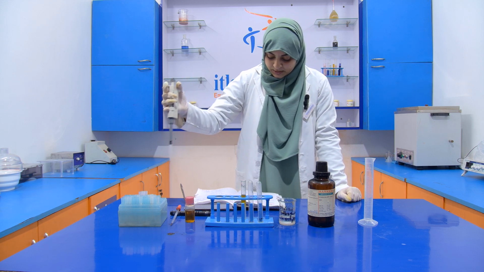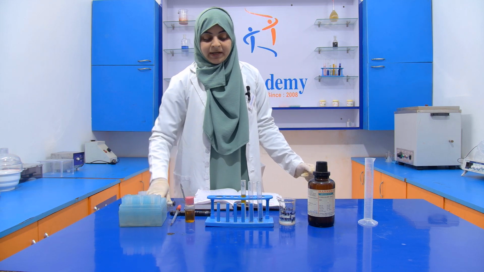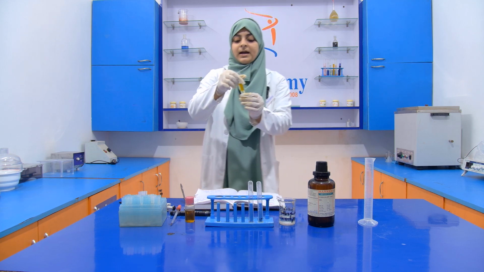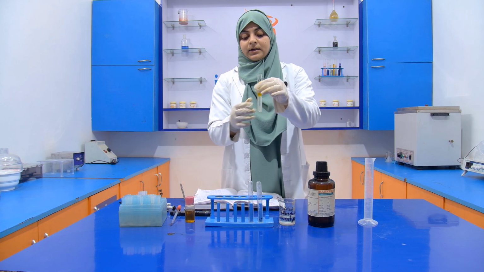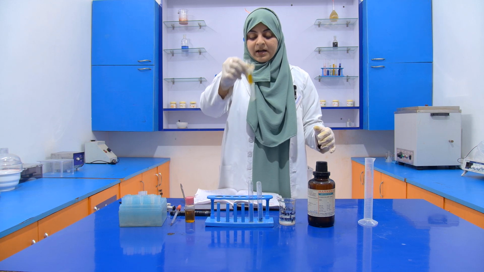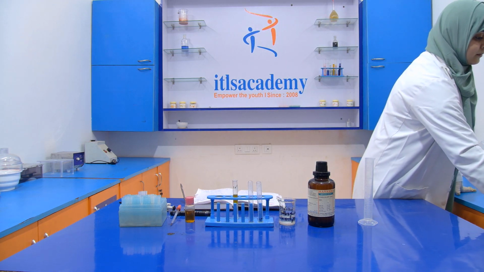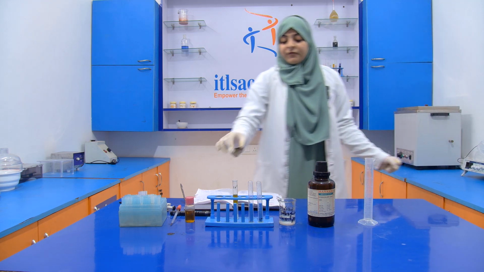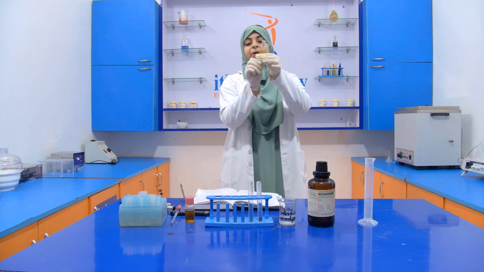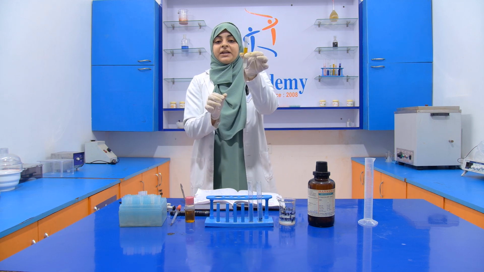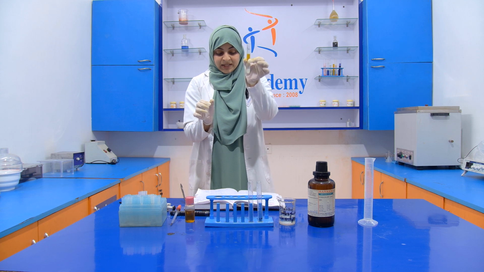Now shake it, and we have to shake it for 2 minutes, and we have to keep it for half an hour. So we will see the result after half an hour. After half an hour, we see the result. There is no development of the pink color, which indicates that our edible oil is not rancid.